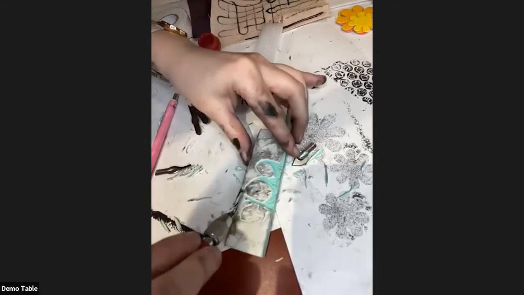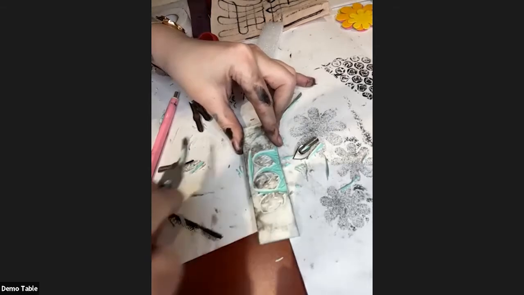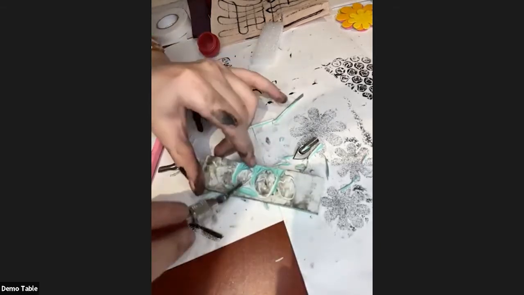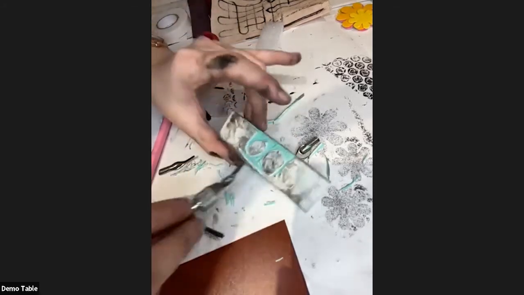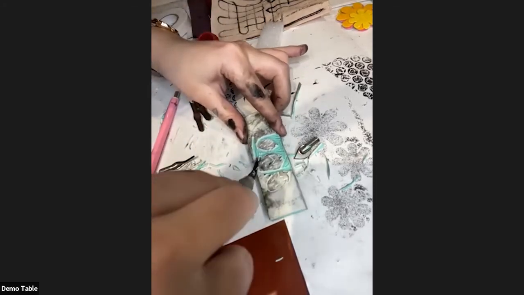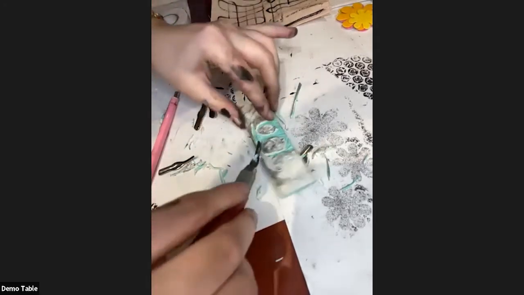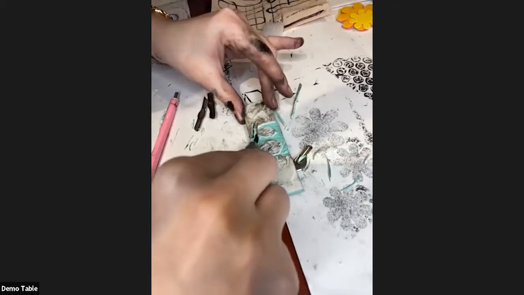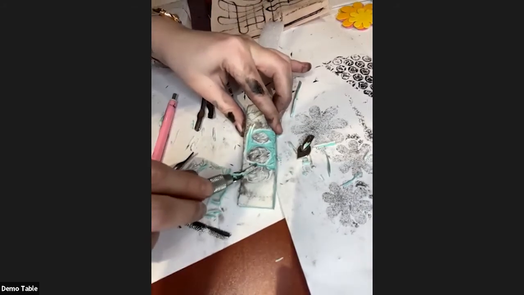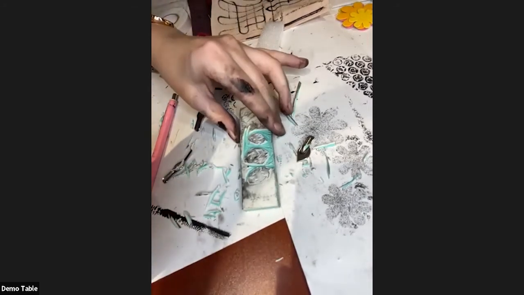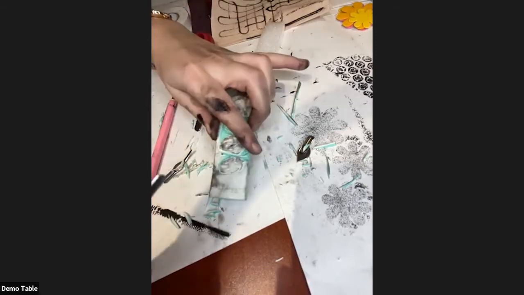You can kind of see my strawberries a little bit better now that I have a background around them. It's 5:15 already, so I'm going to quickly finish this block, and then I'd like to see what you guys are working on and answer any questions if you have any questions for me.